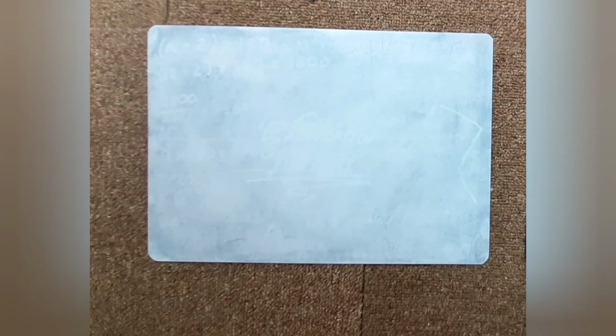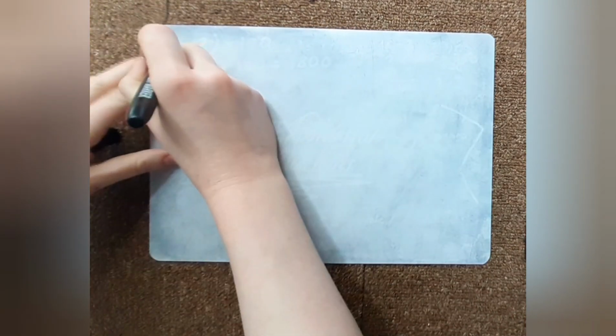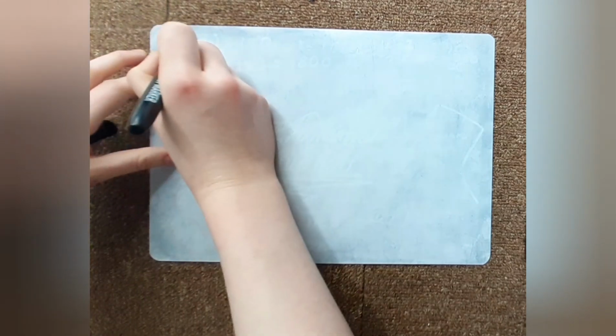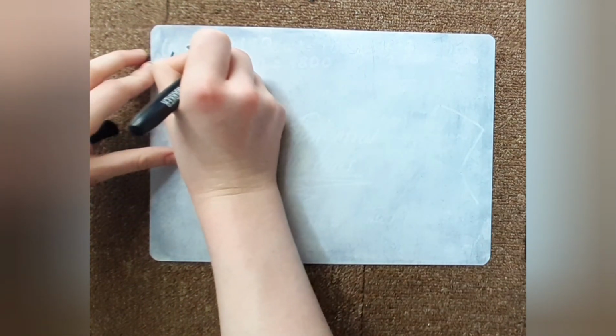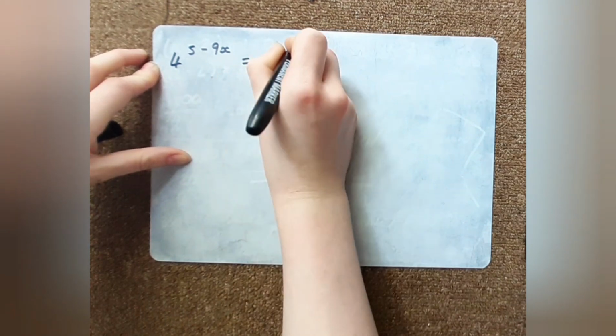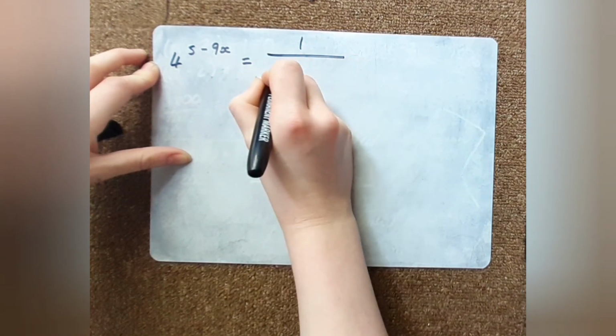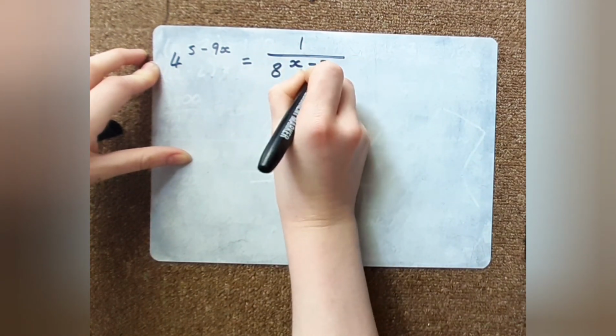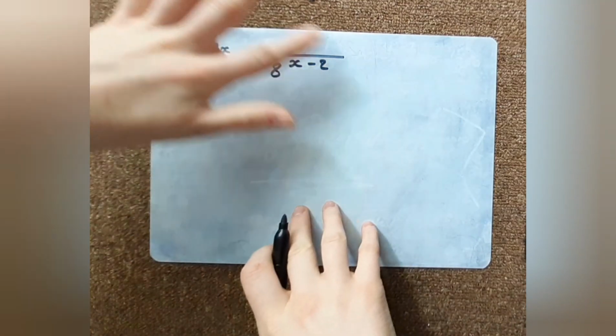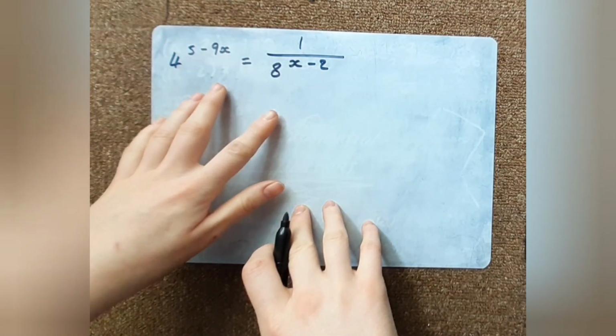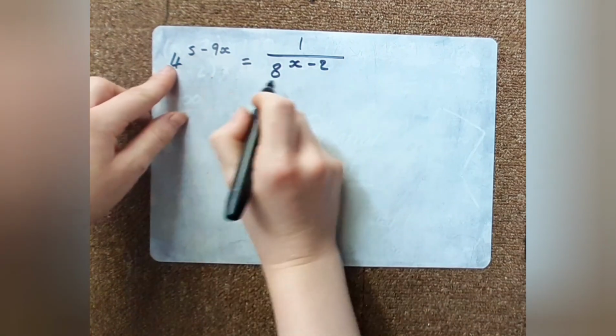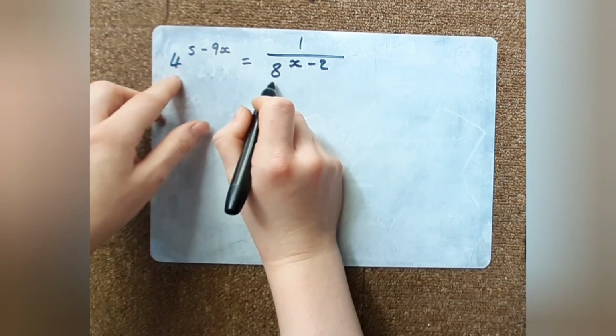Now I'm going to try a slightly harder example, so I'll say 4 to the power of 5 minus 9x is equal to 1 over 8 to the power of x minus 2. Now, ignoring the one part of the fraction for a minute, we can tell that the factor of 4 and 8, both these numbers, is 2.